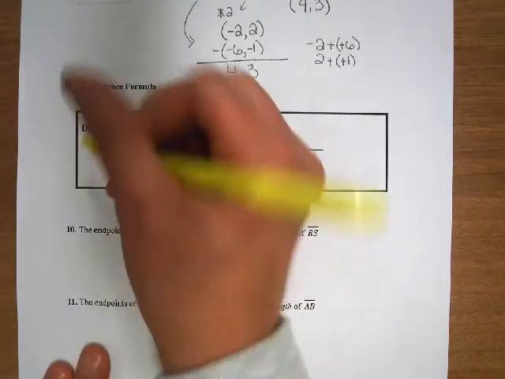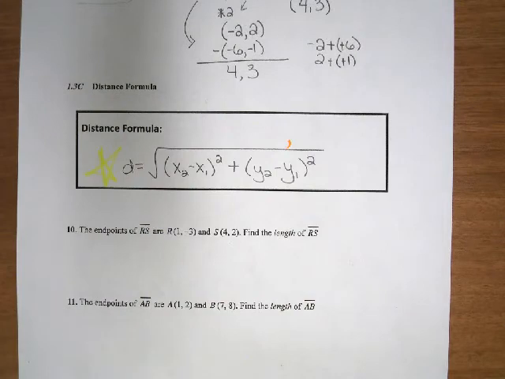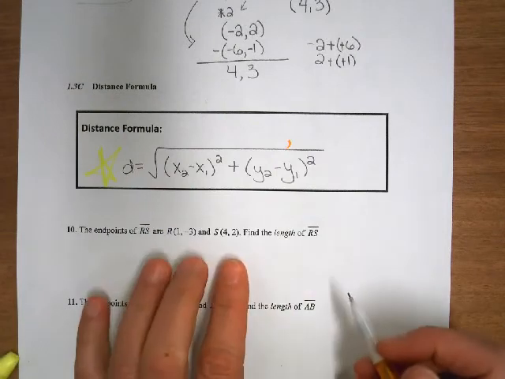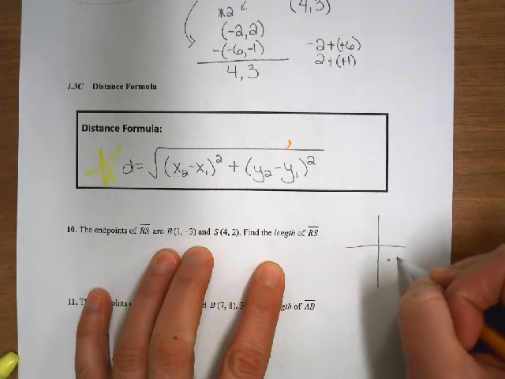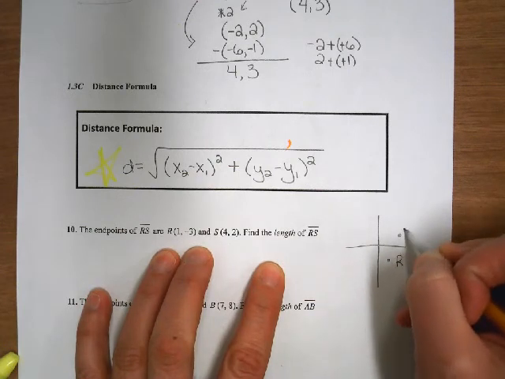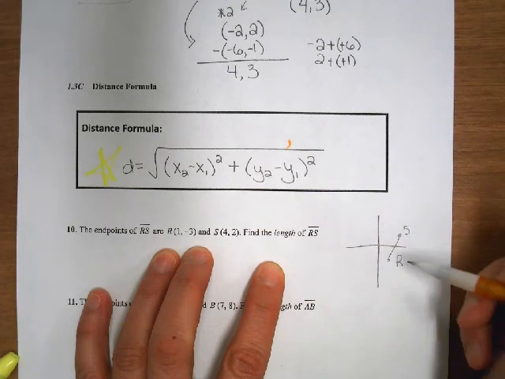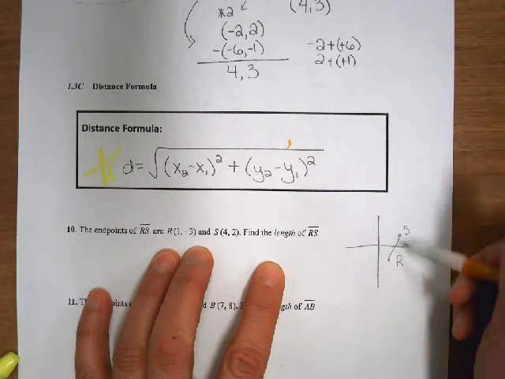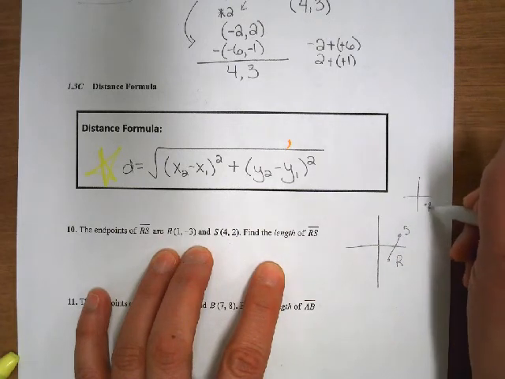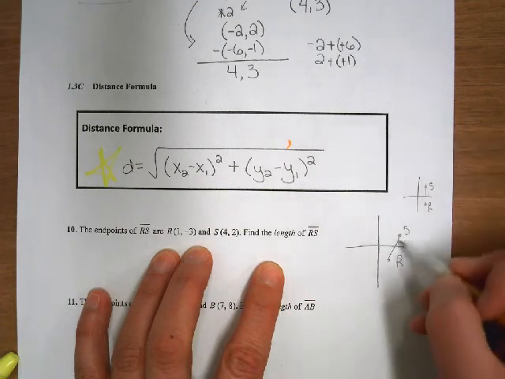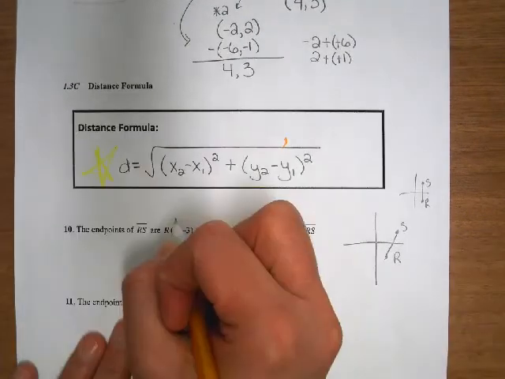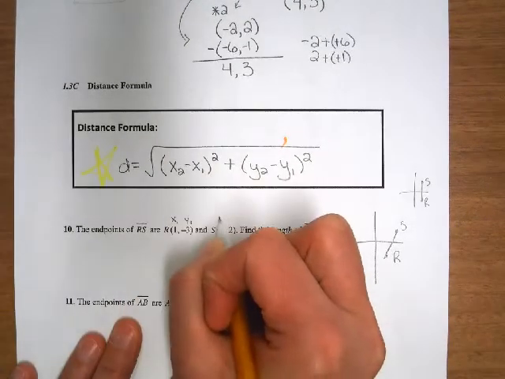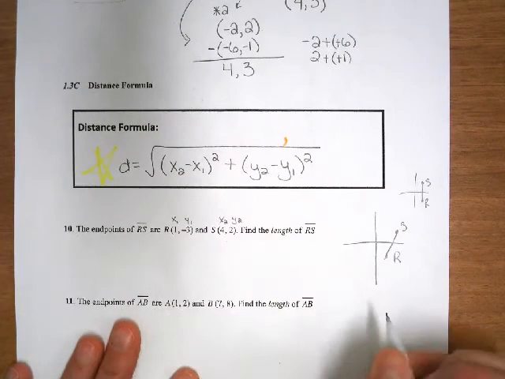I am never going to ask you to write this down. Your problems look exactly like numbers 10 and 11. So if you don't know this, it's going to be extremely difficult, because what typically happens is if you look at this, where these fall, 1, -3, 4, 2, they're not vertical or horizontal. If these were vertical, if you had R and you had S, you could just physically count like 1, 2, 3. But yours will be on a diagonal, so you're going to need to know the formula.